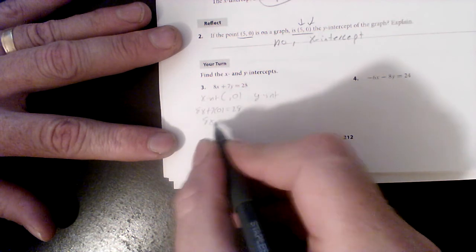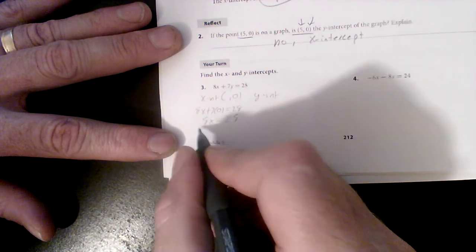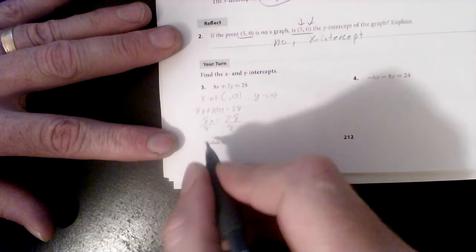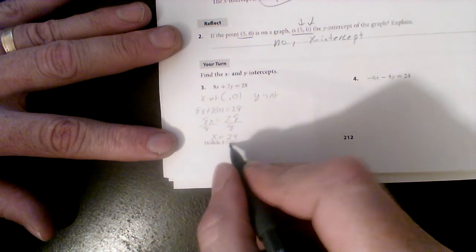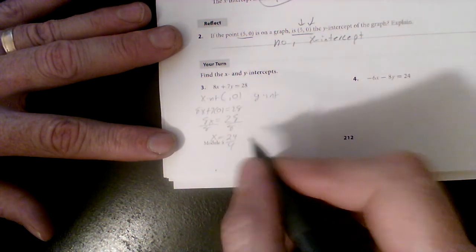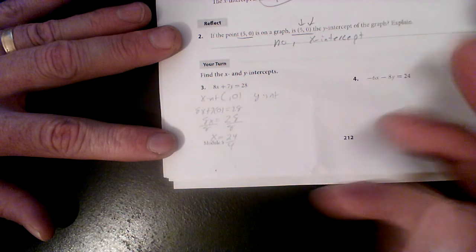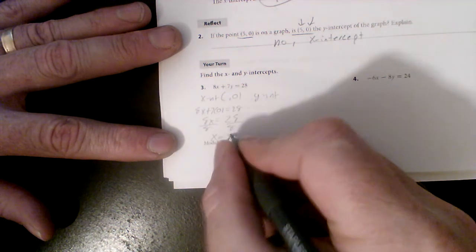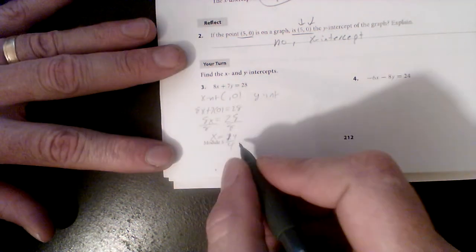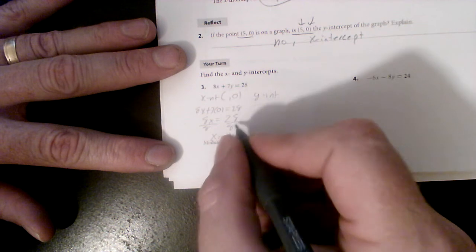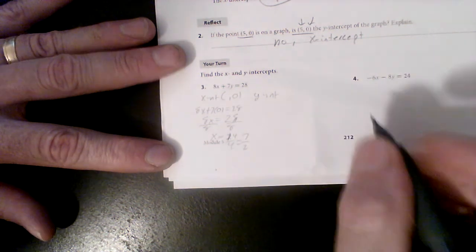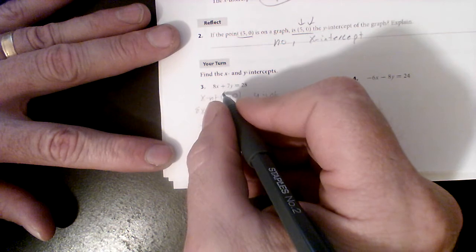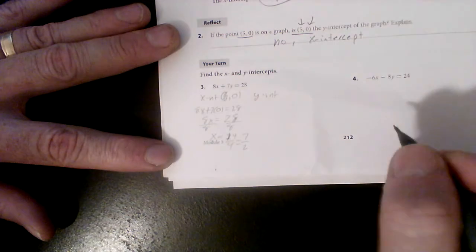Well, that's just 8x equals 28, and we divide by 8, which x equals 28 eighths. Wait a second, I shouldn't have said 24. I should have said 14 fourths. I can reduce even further, right? Which gives me 7 halves. So my x-intercept is 7 halves, or 3.5.